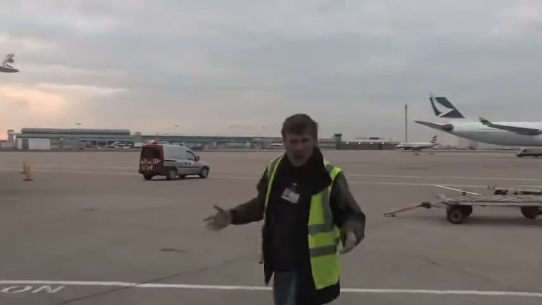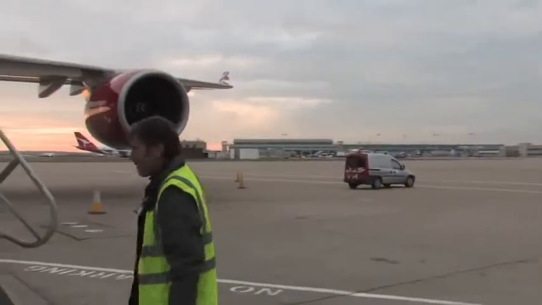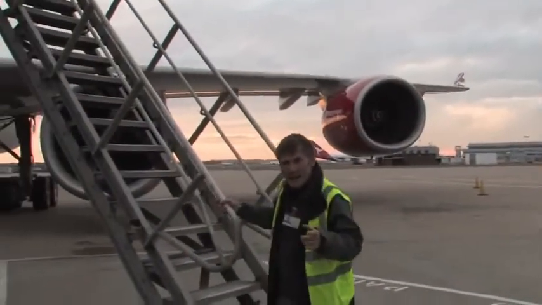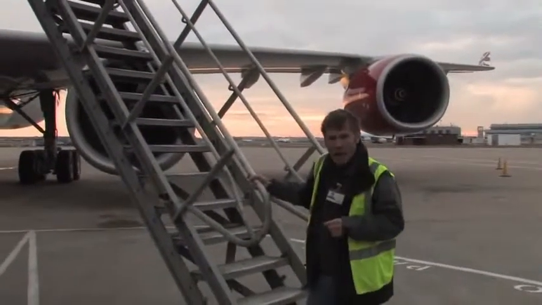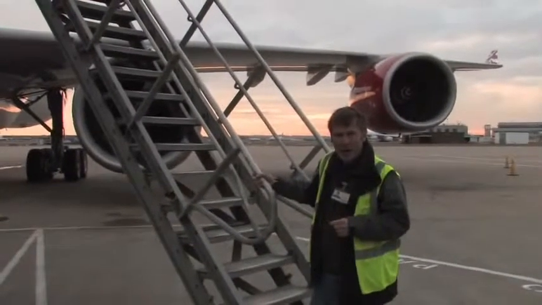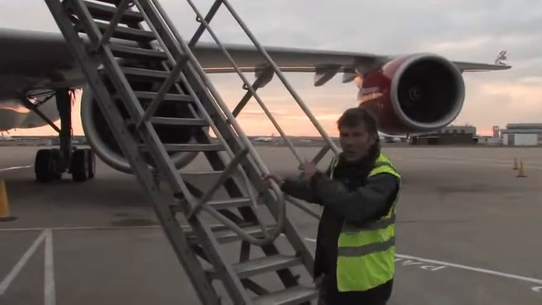Right, so now we've covered the science bit, come with me and let's take a look at how we can load this particular aircraft, starting with the upper deck.